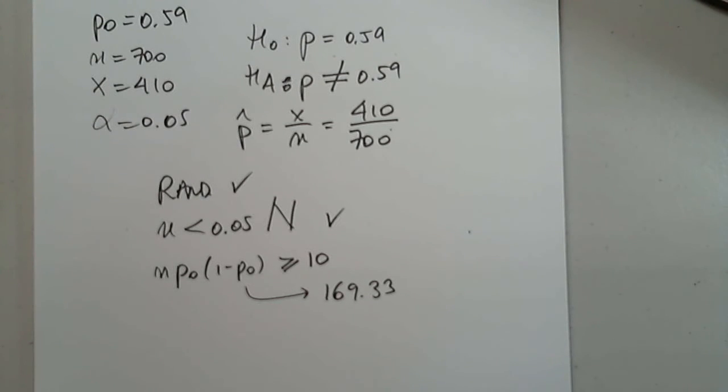Okay, now in order to determine the test statistic, we go to stats, tests. Again, it's for one population, not two populations, one proportion, so that's 5.